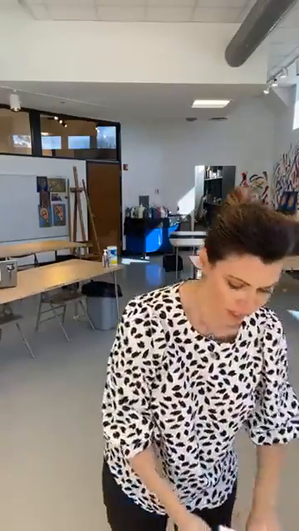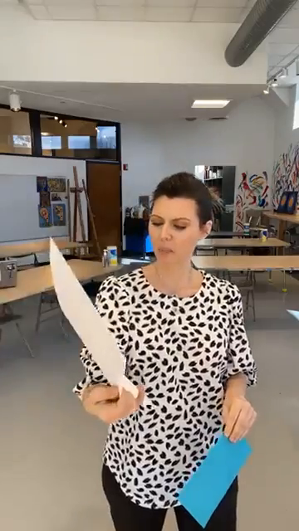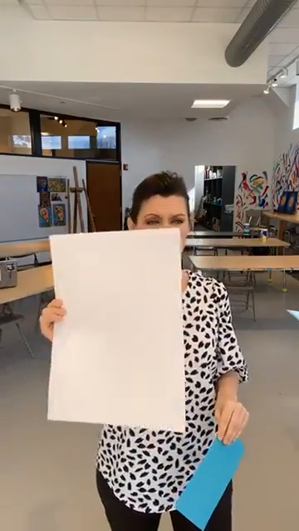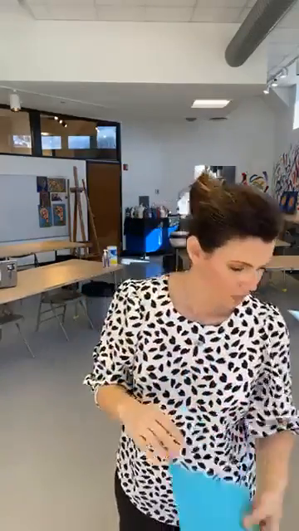And as far as supplies go, you're just going to need some paper. Per the usual, any kind of paper will do. This was my scrap watercolor paper, so this is what I'm going to use. And then I have a small sheet of paper to cut out the vase, and it can literally be any color you want, doesn't matter. This is also an old scrap paper.